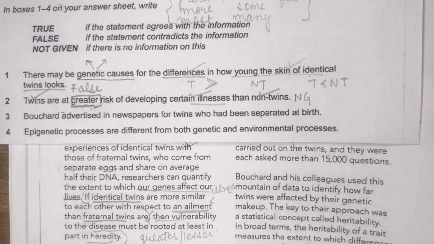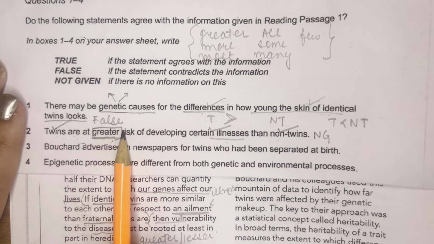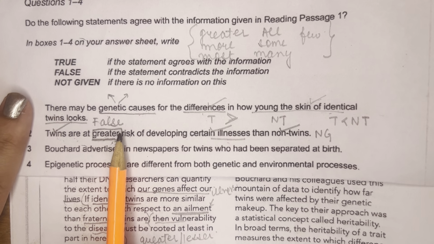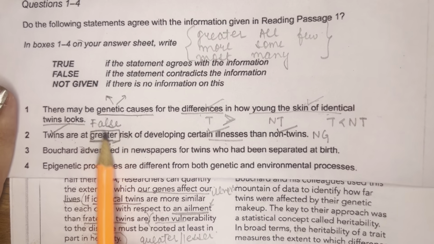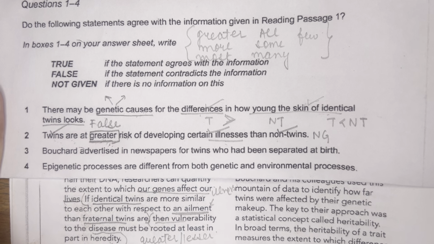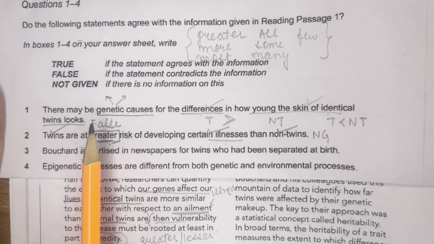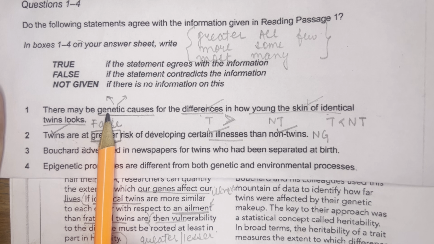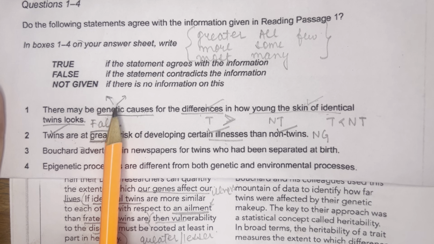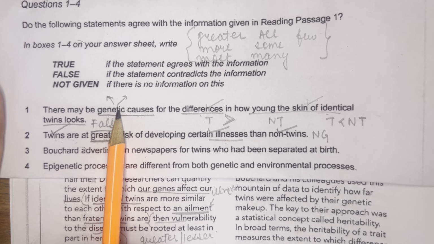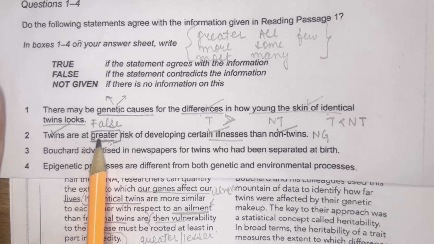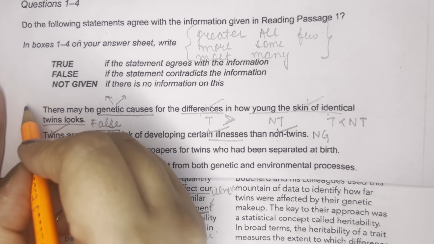Just stop the video in between, understand this concept, listen to my words again, and make some notes, because these questions are not meant only for the reading called research using twins. These concepts will be further used in each and every reading. So you should not only understand the answer to this question, but the concept of why it is false due to factors other than genetics. Why is it not given? Because of the word greater, because there is no comparison. So just build your concepts.